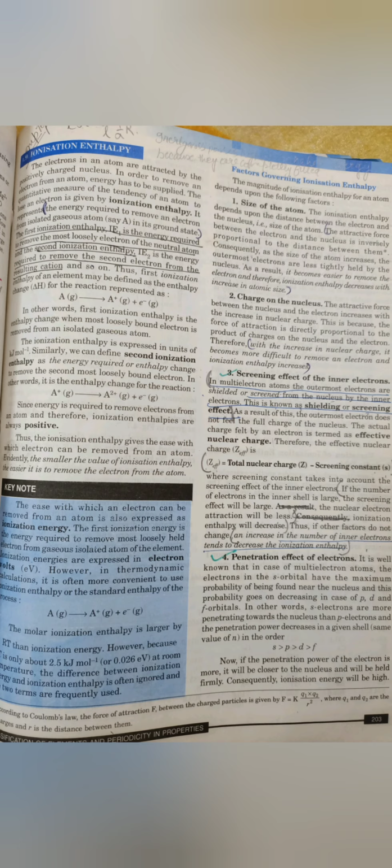When it loses the electron, it becomes the cation, and the second ionization enthalpy IE2 is the energy required to remove the second electron from the cation. Like A+ gives A2+ plus e-. So the unit is expressed as kilojoules per mole.